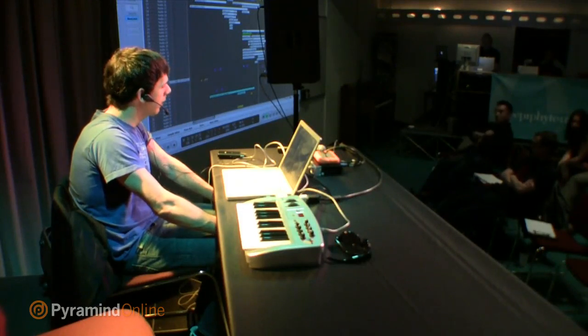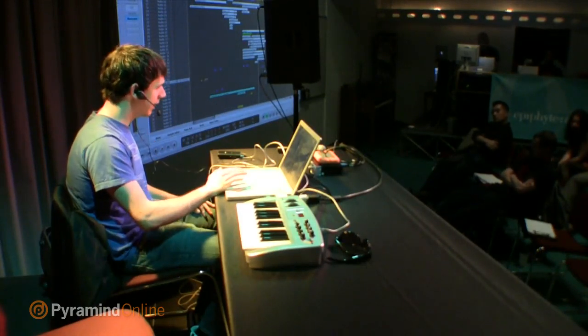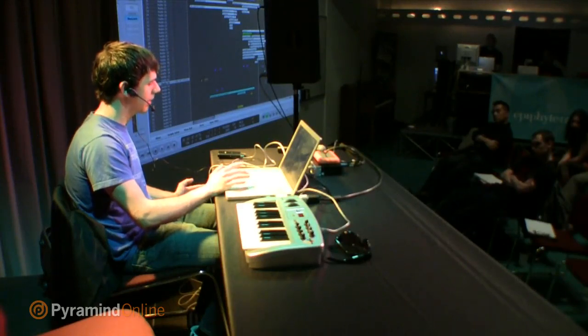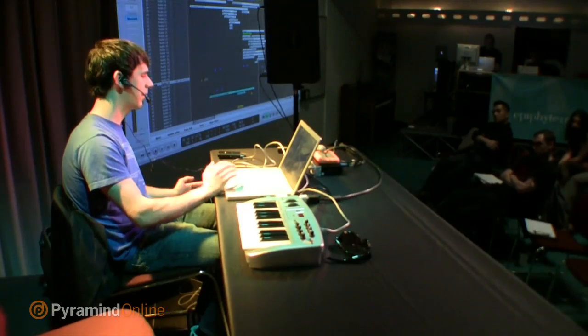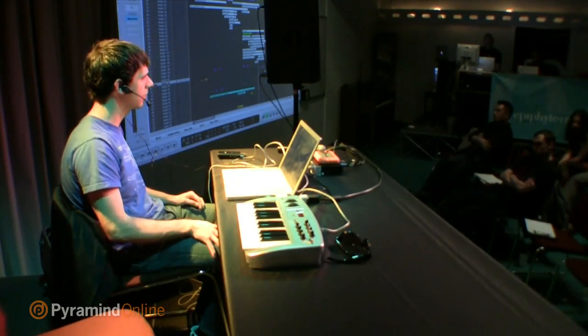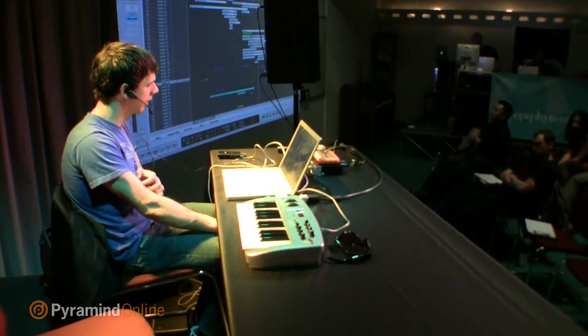Well, in this song, the kick doesn't have any bass, so in some ways it's more like traditional drum and bass. The drums that are happening for most of it really don't have any bass, so they don't interfere too much. So I don't have anything sidechained to the kick.